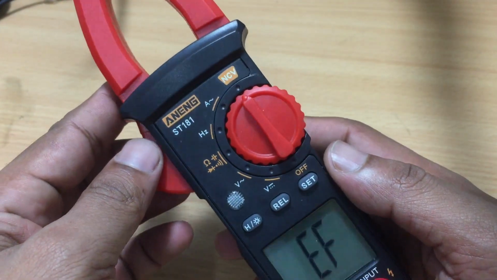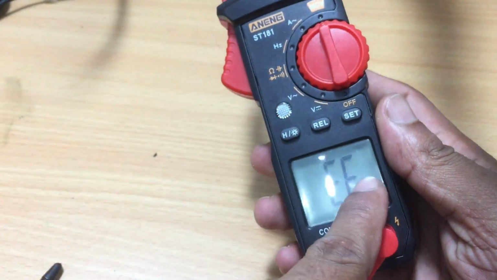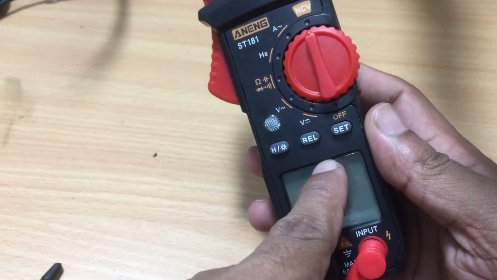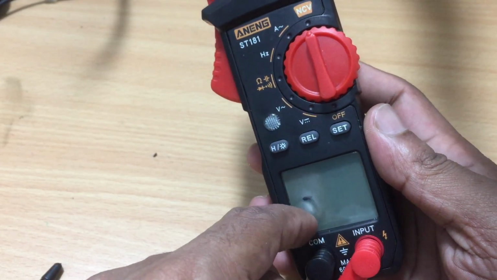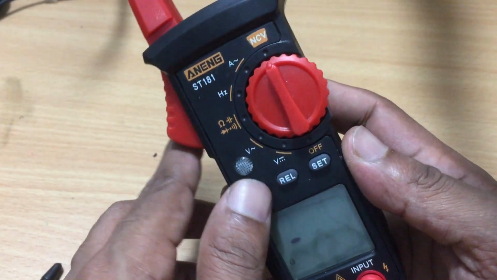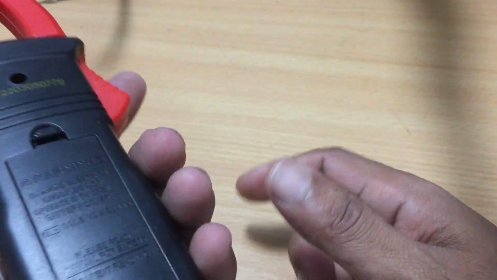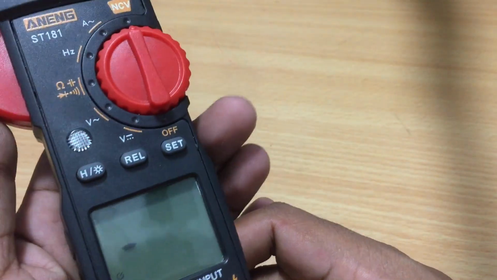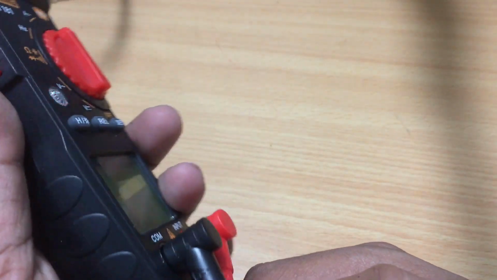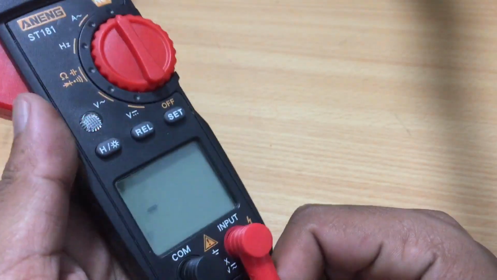This also you can use for your projects, but actually for electrical ones, not for electronic projects. I don't think it is good for electronic projects as it takes more time to read, and I'm not very happy about the accuracy.